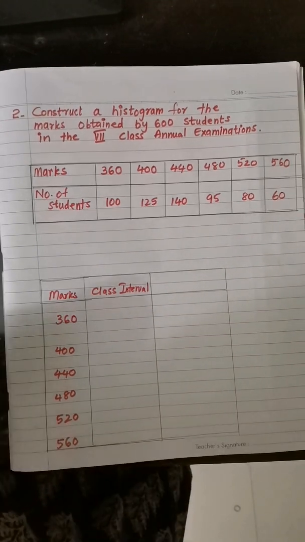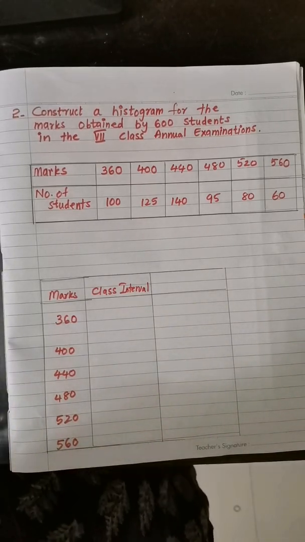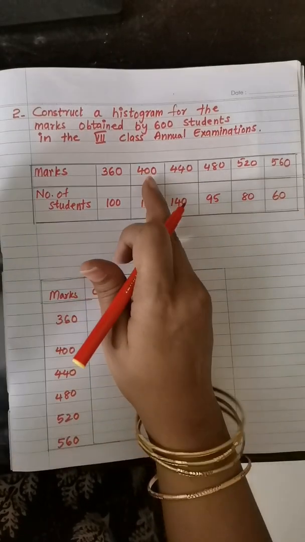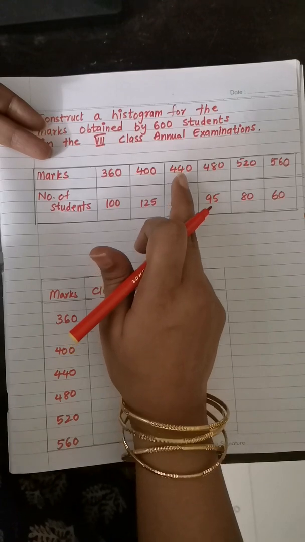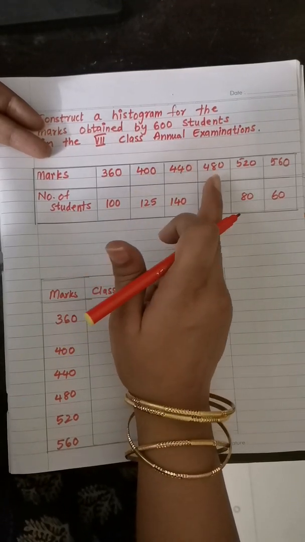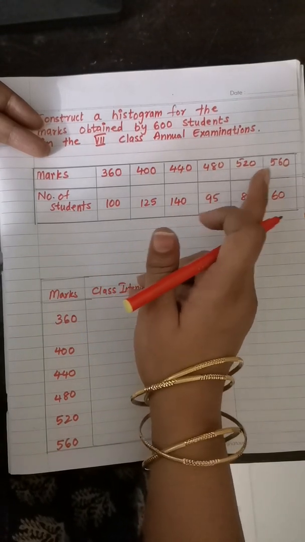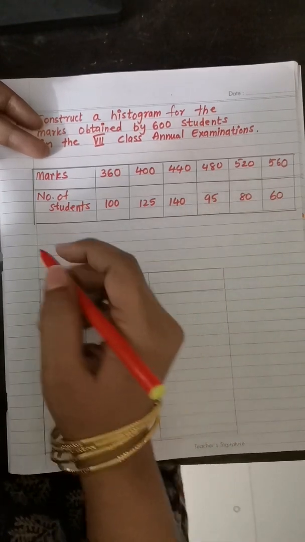What you have to do is check the difference between the successive class marks. That is 400 minus 360 is how much? 40. 440 minus 400 is how much? 40. 480 minus 440 is 40. 520 minus 480 is 40. 560 minus 520 is 40.